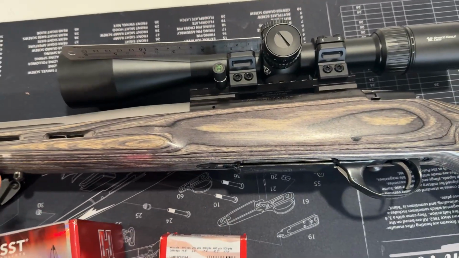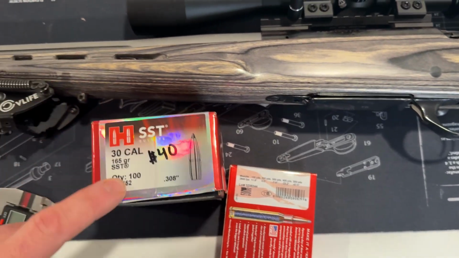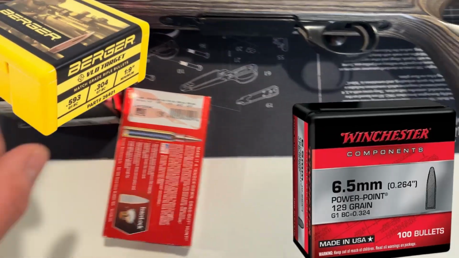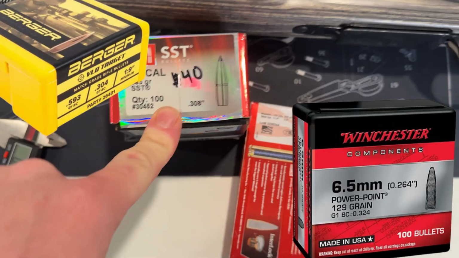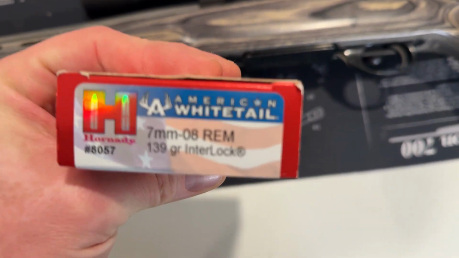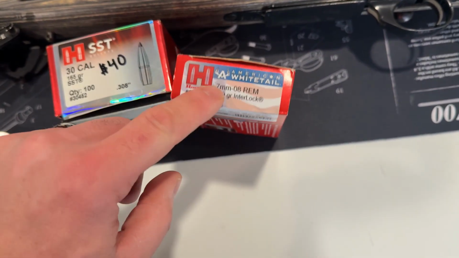So lastly, we're going to find the ballistic coefficient. Some boxes of bullets will post the BC of the bullet on there, and most likely your box of ammunition will not show that. So that's where this information comes in handy.